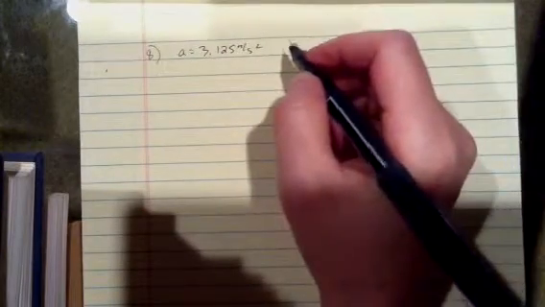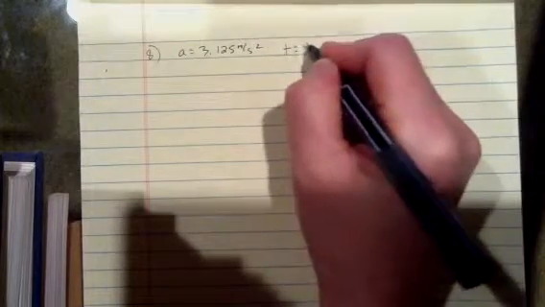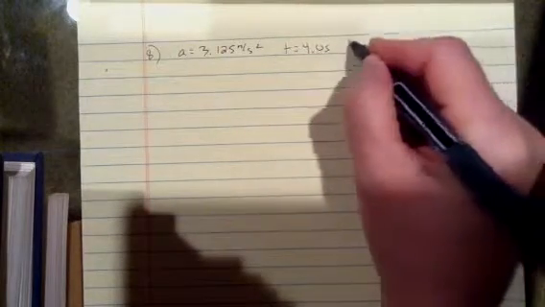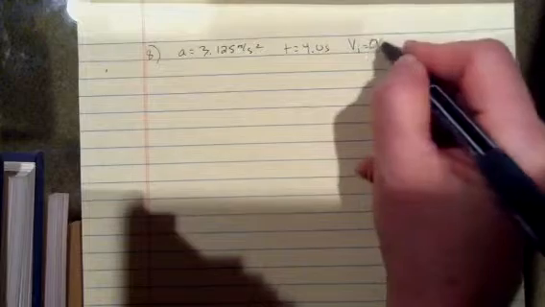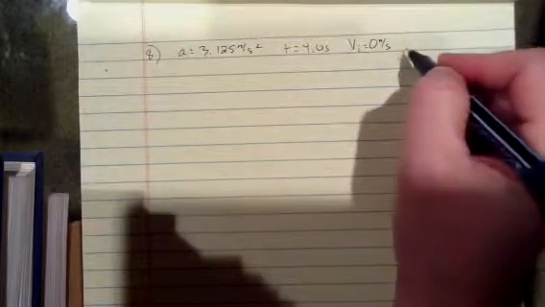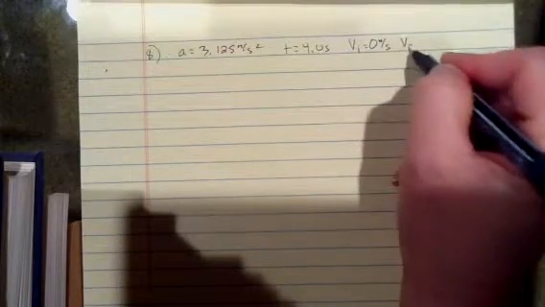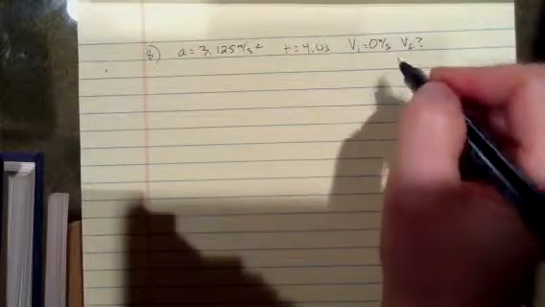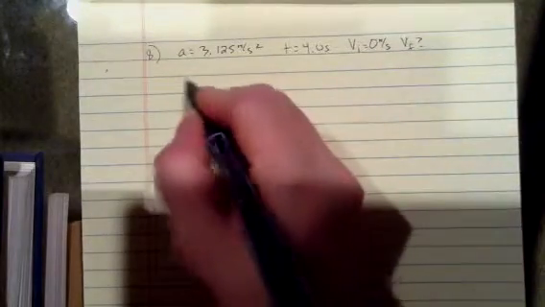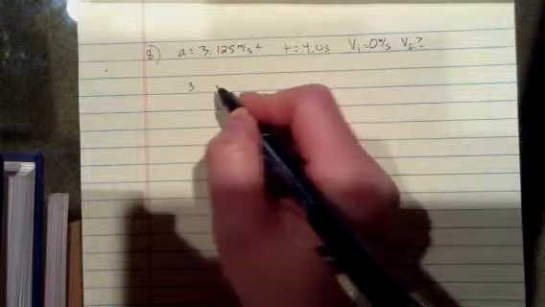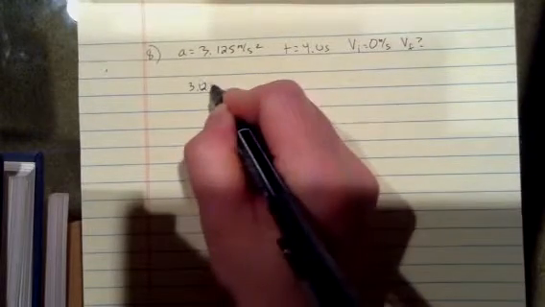Number 8. So here we know that acceleration equals 3.125 meters per second squared, and we know that time equals 4.0 seconds. We know velocity initial equals 0 meters per second because that's rest, and we need to find velocity final. So again, here we're just going to put this problem together, using this acceleration equation.